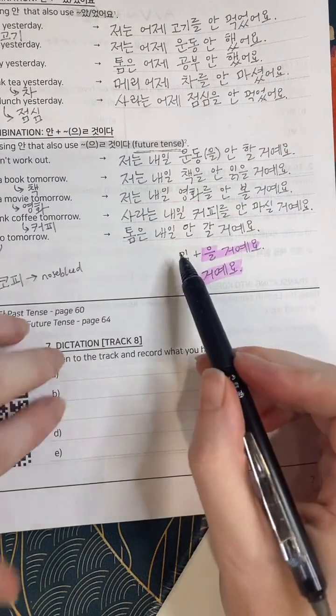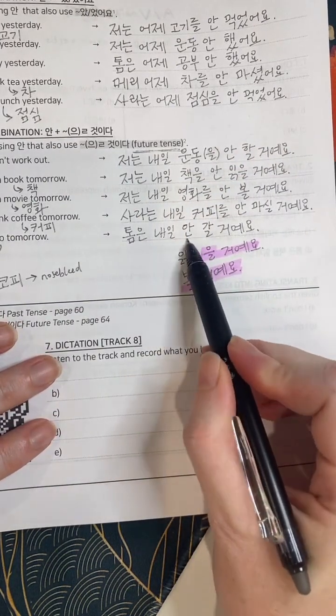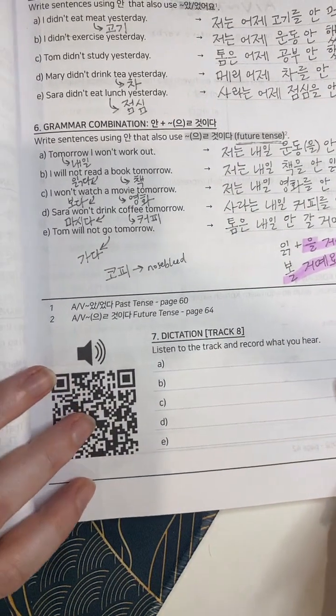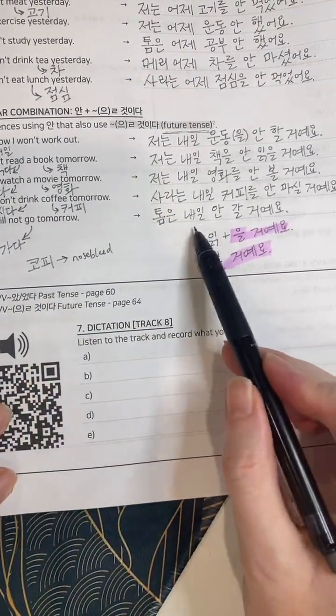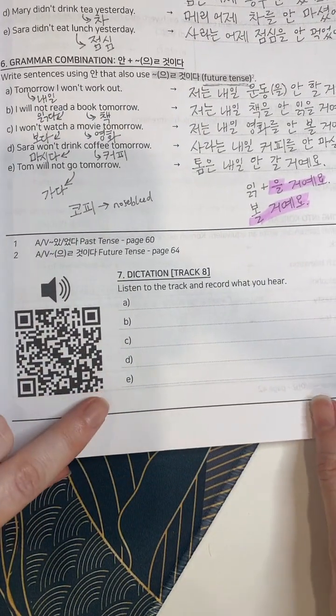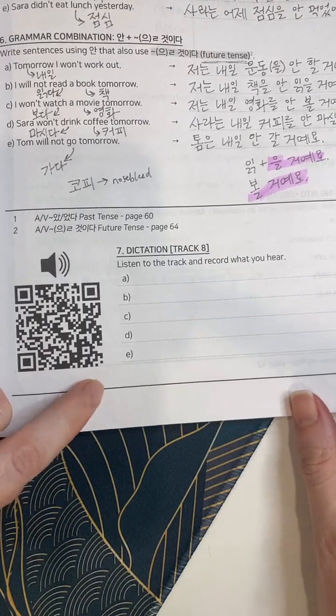거예요. Tom tomorrow won't go. Tom will not go tomorrow. Tom will not go tomorrow. Tom은 내일 안 갈 거예요. Okay. Beautiful. Perfect. Good job, everybody.